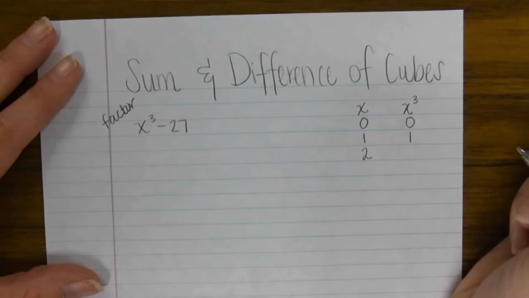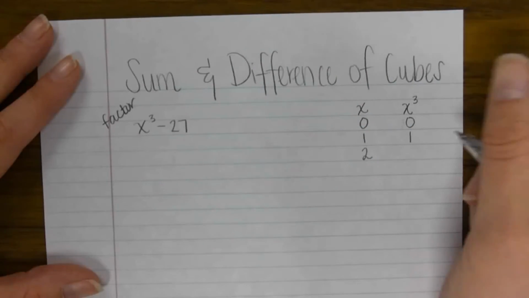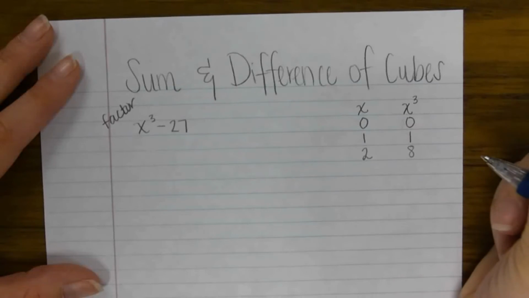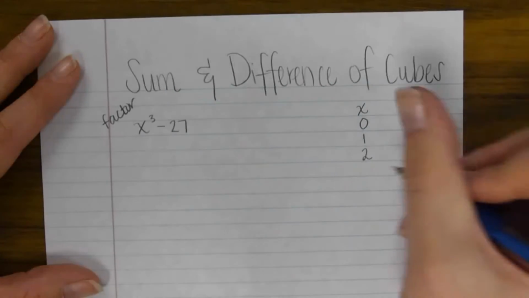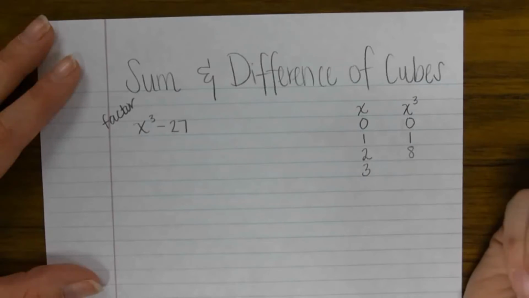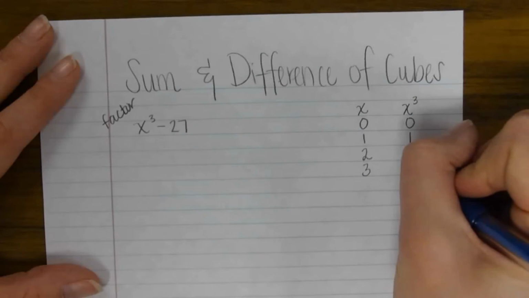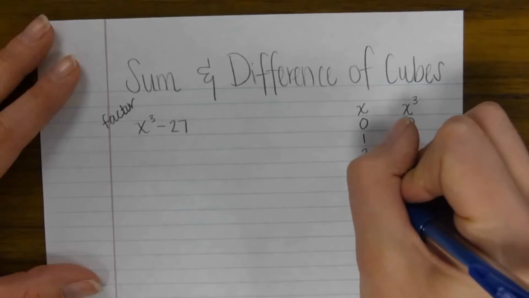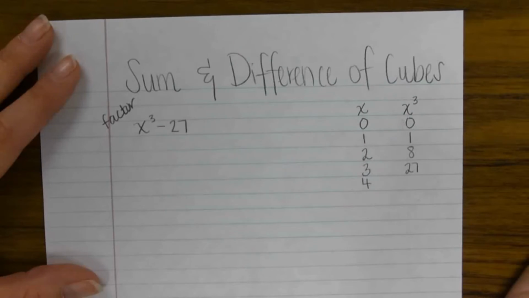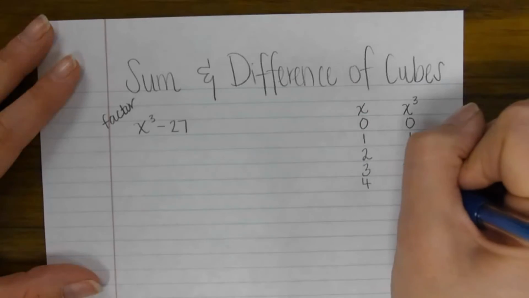If we have 2, 2 cubed is 8, because 2 times 2 times 2 is 8. Let's go a couple more down. 3 cubed is 27, because 3 times 3 times 3 is 27. And let's add 4 on there. 4 times 4 times 4 is 64.